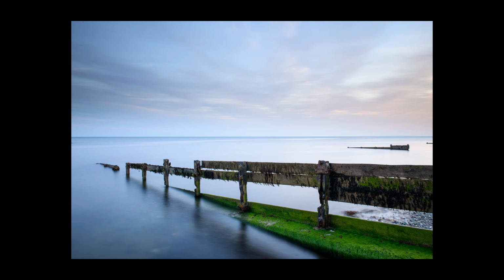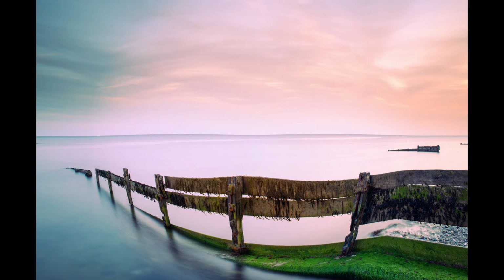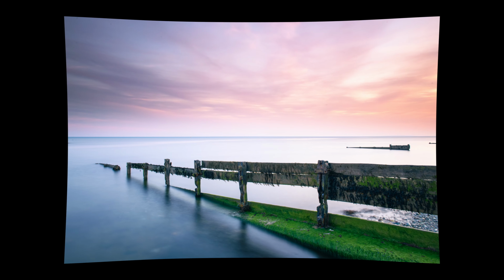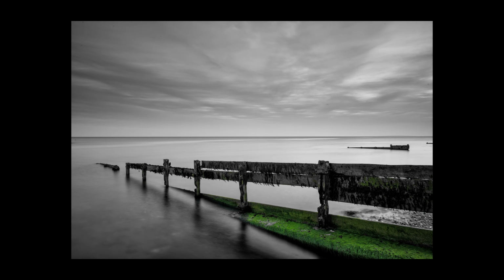These are all exactly the same photograph. Same camera, same composition, same exposure. The only thing that I've changed is the relationship between the colors. So which version is correct?